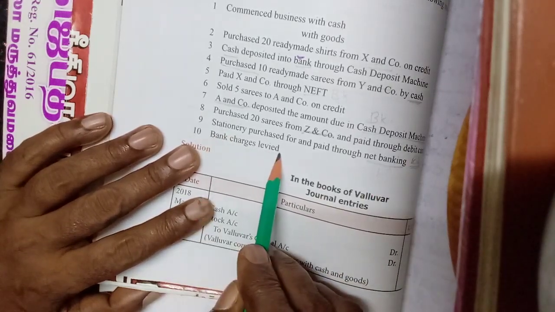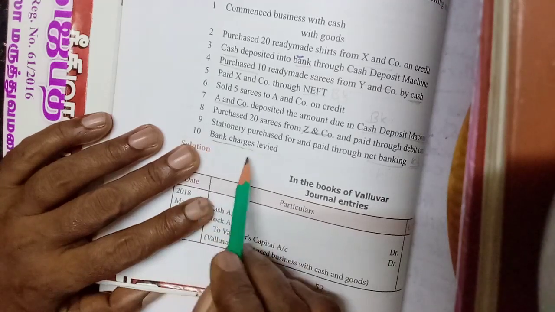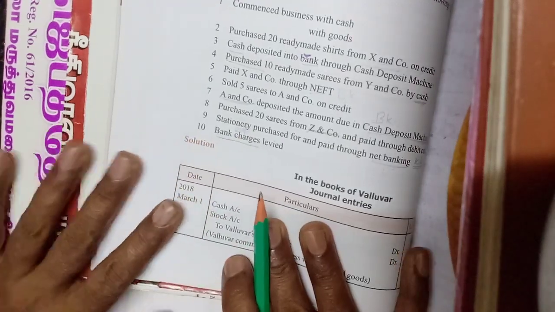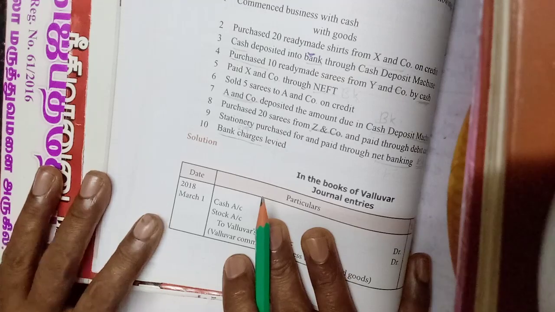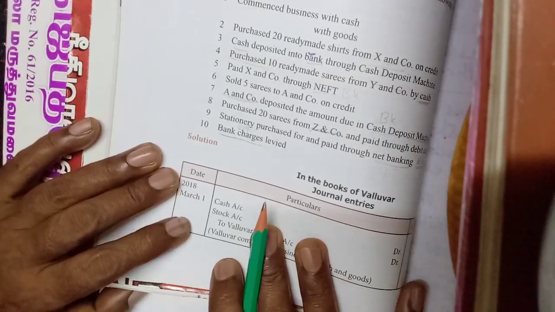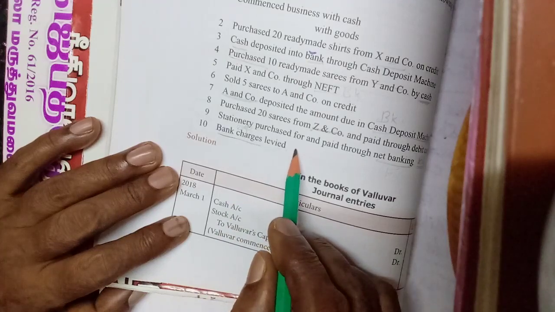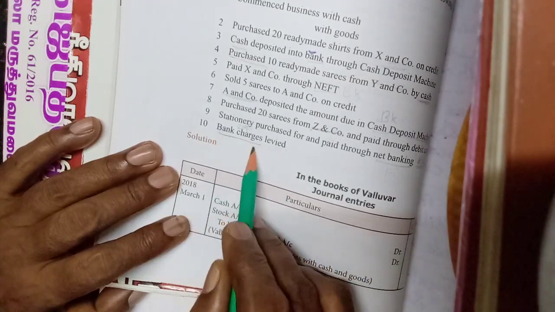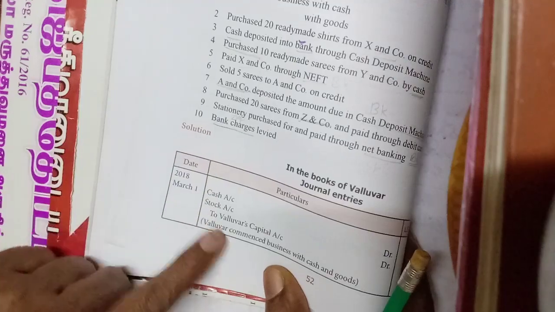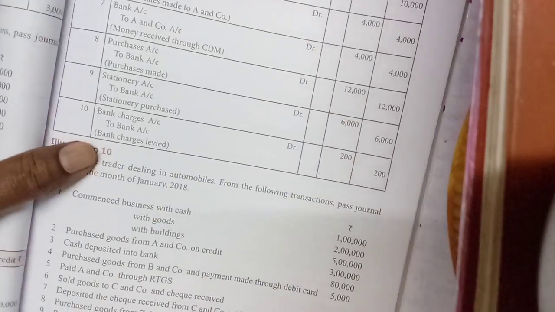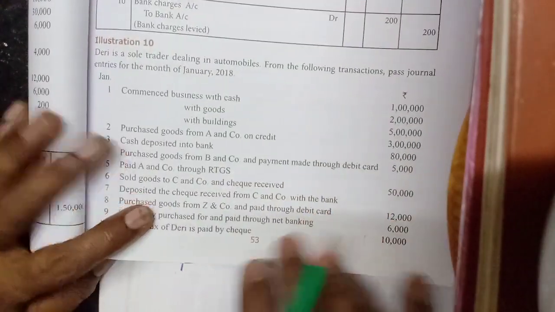Bank charges levied. Okay, here bank charges is also an expense. That should be debited. And if the bank levies charges, our bank account is the giver. The bank account balance will get reduced. Okay, so bank is the giver, so we should credit the bank. Bank charges account should be debited. See, everything is written here. Afterwards you check whether what I have said is there.